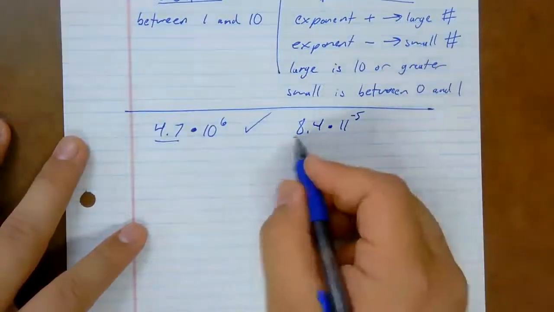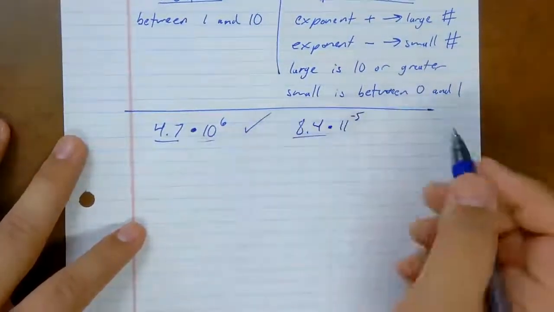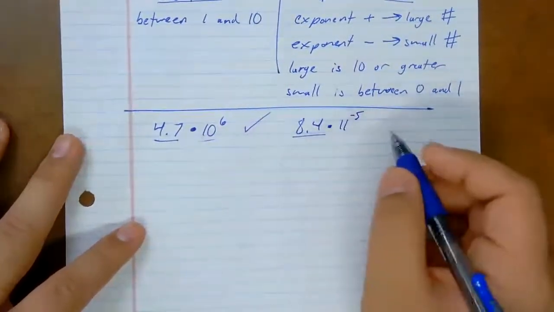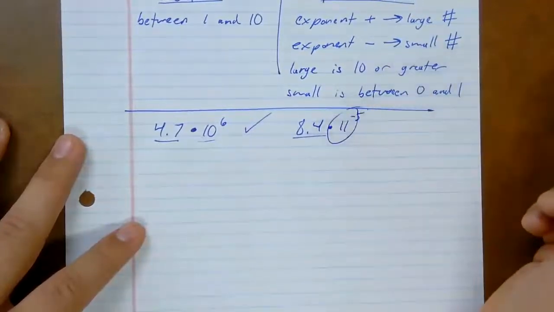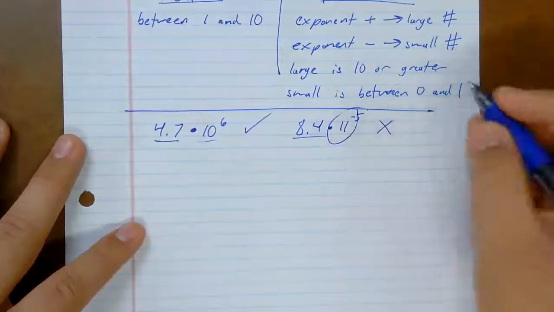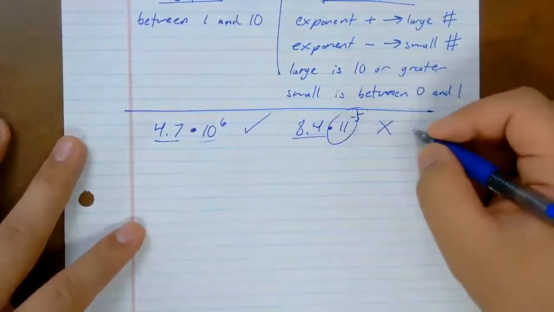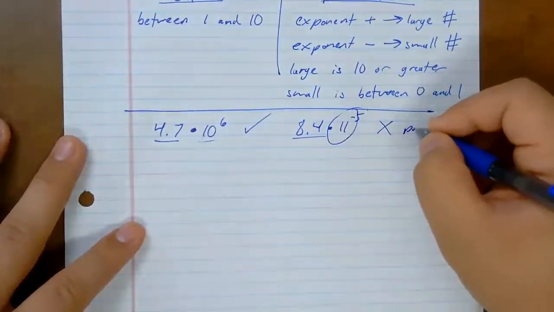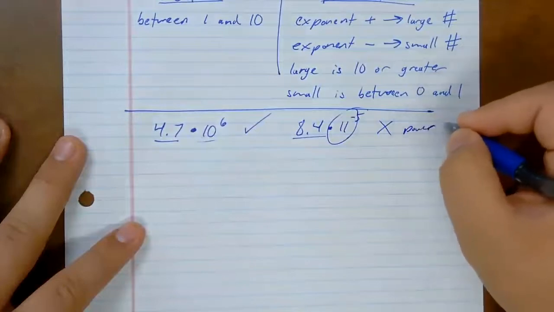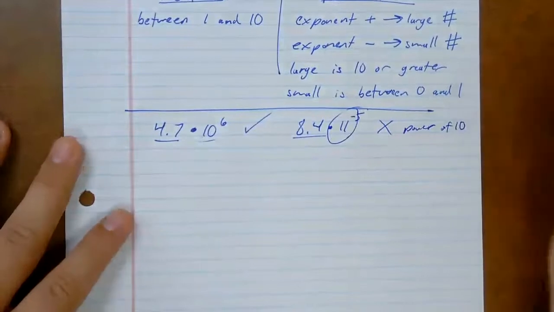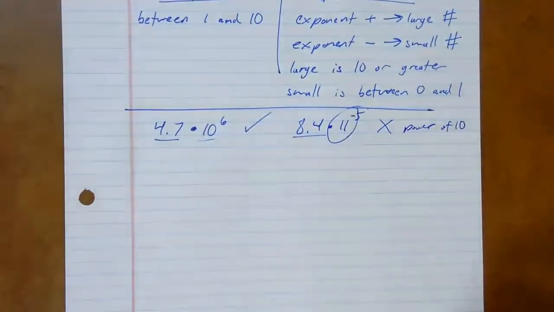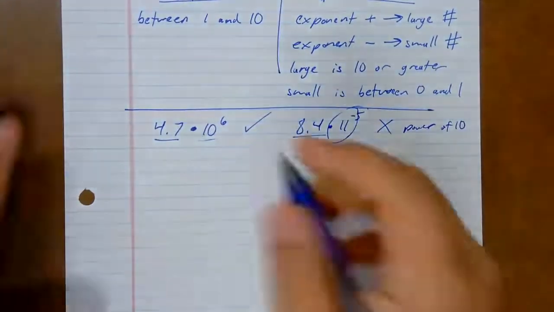In this situation, we have a coefficient between 1 and 10, but our power is not of 10. It's of 11 instead. So it should be a power of 10.